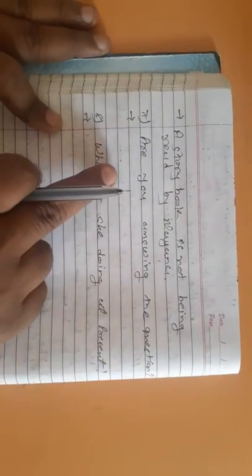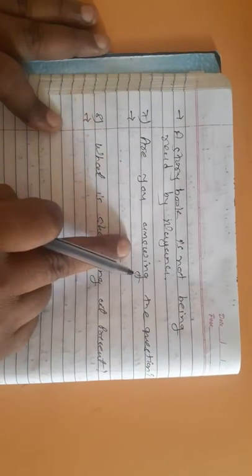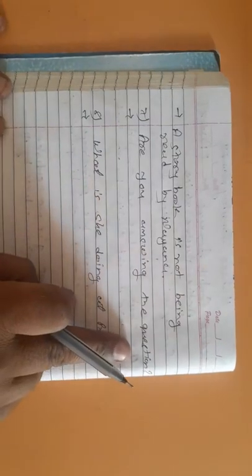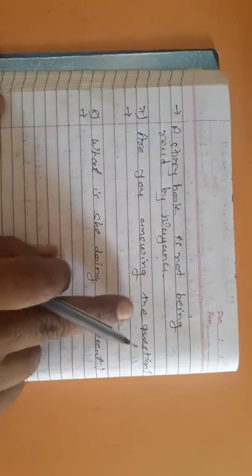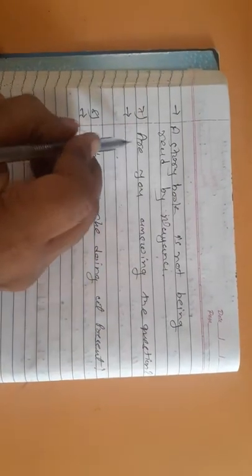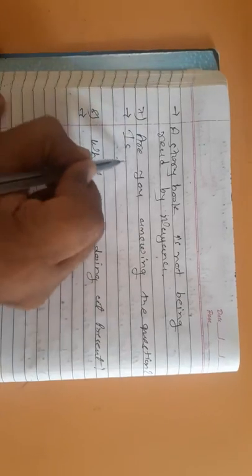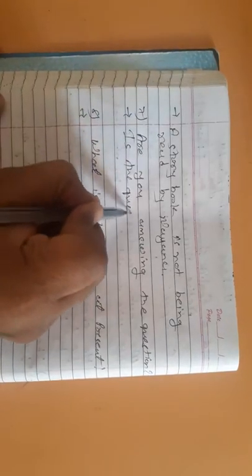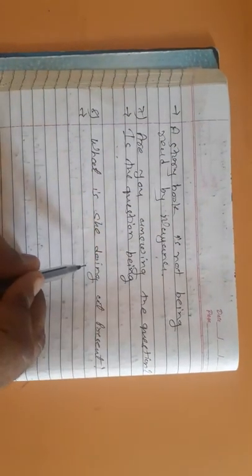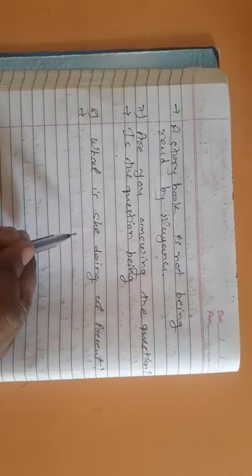Now see the next sentence. Are you answering the question? This is also present continuous tense. We have to turn it into passive, and it is an interrogative sentence. The passive also comes as interrogative. The object is the question. The question is singular. So in place of are, we have to put is. Is the question being? Because I told you, if the sentence is in the present continuous, then we have to put being.